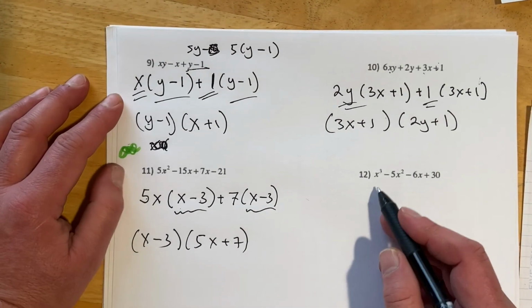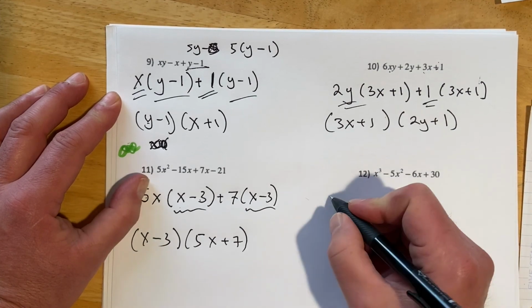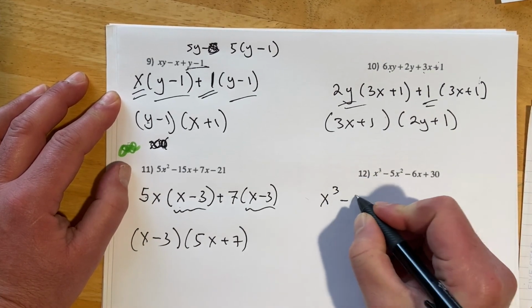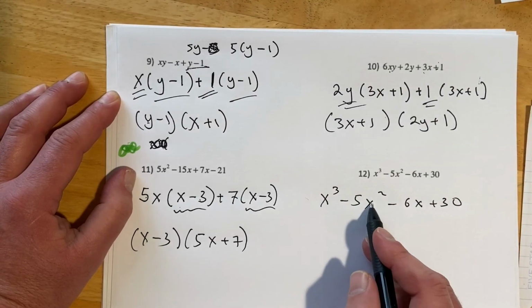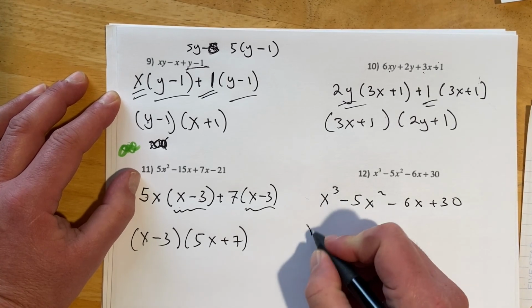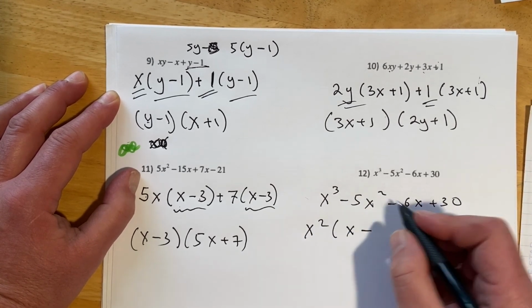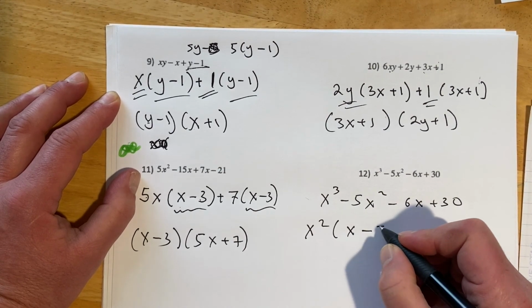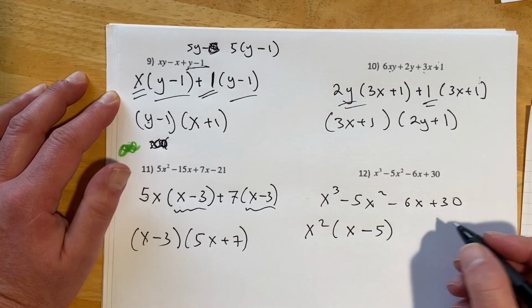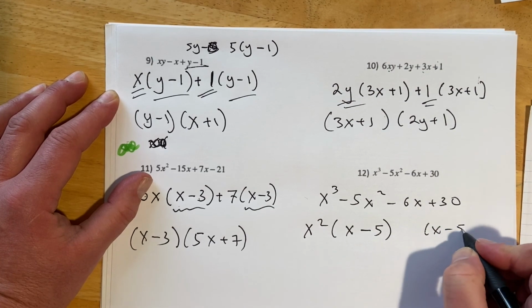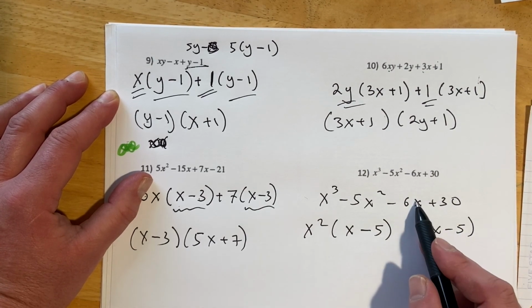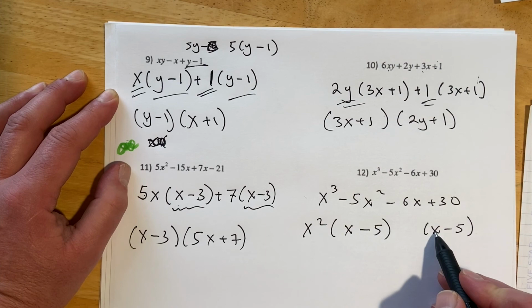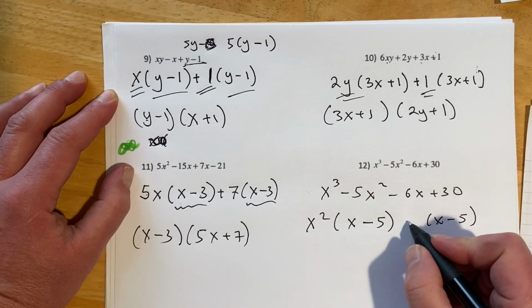And then one more here, we got x cubed. Actually, let me write this a little bit bigger with these powers. Okay, so here, x cubed and x squared, the common would be x squared. So that will leave behind x and then minus 5. And again, we're expecting another x minus 5 there, so it could be helpful to write that down, because then I can see I need to multiply this x by a -6.